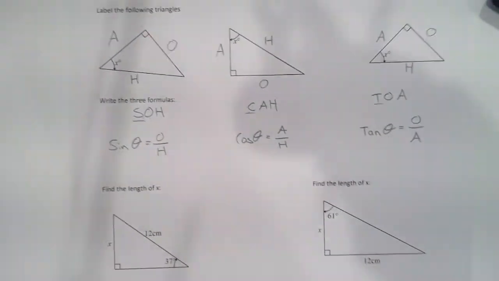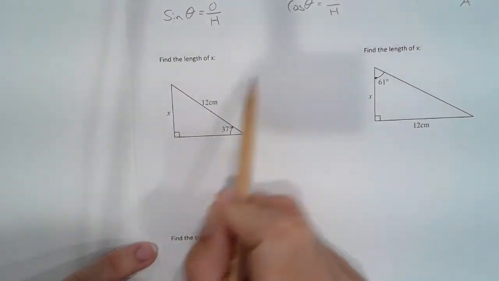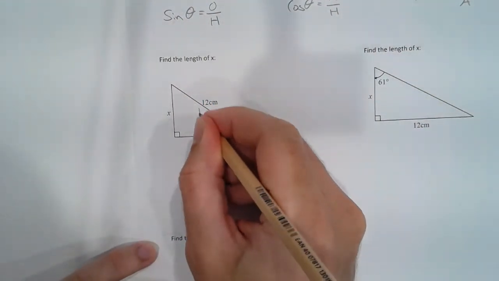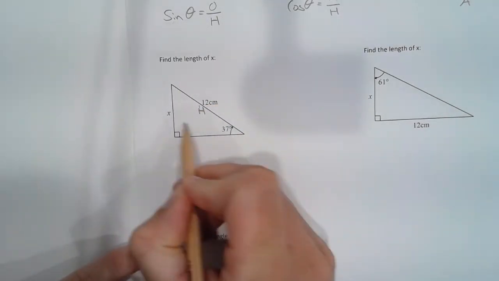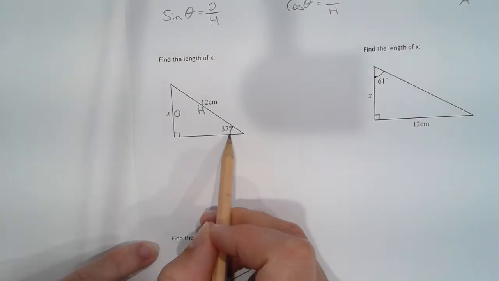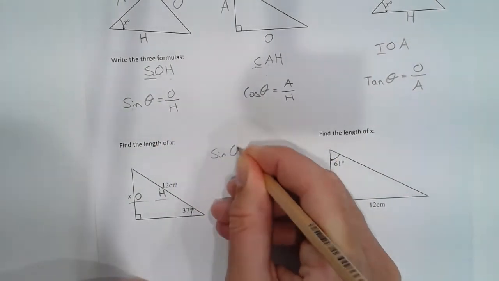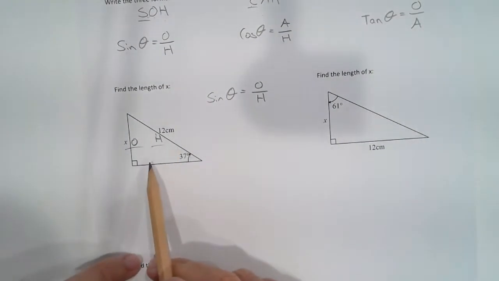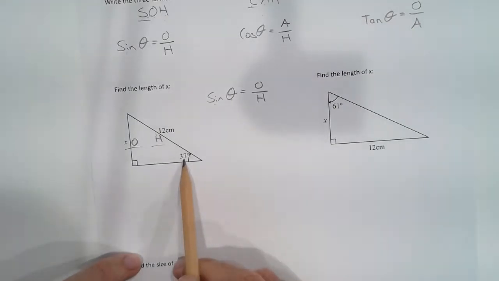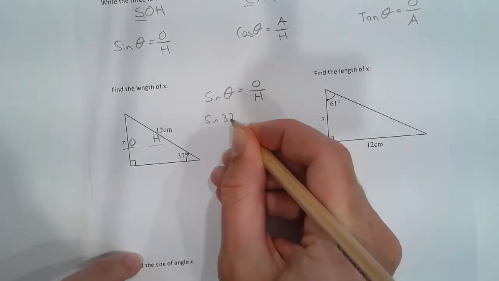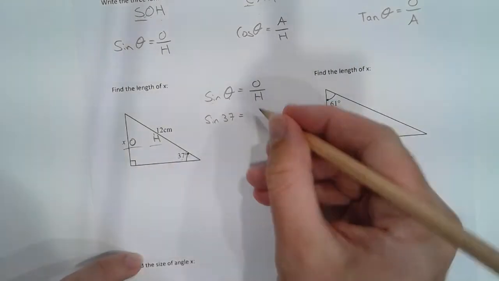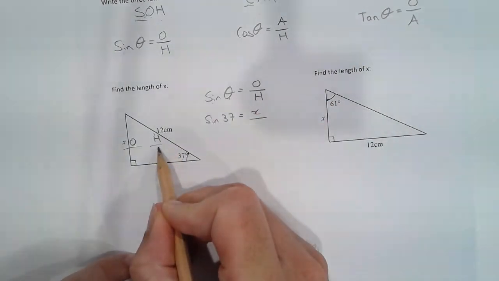Now, there are three types of question you need to be able to use this for, and I'm going to go through these three now. First is find the length x. We do this in order. First, we've got the hypotenuse, H, opposite the right angle, and we're trying to find O, which is opposite this angle. We've got O and H. Which formula has an O and H in it? This one. Step one, write the formula. You only write one formula, the formula you need. Now we substitute. Sine of our angle, 37, equals opposite, which is the one we're trying to find, x, divided by hypotenuse, which is 12.